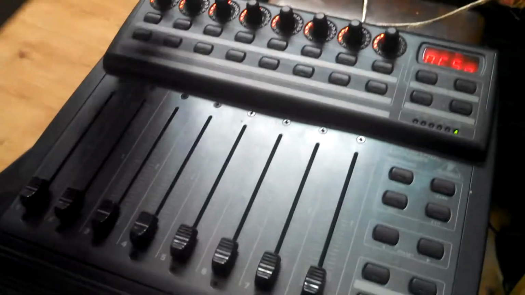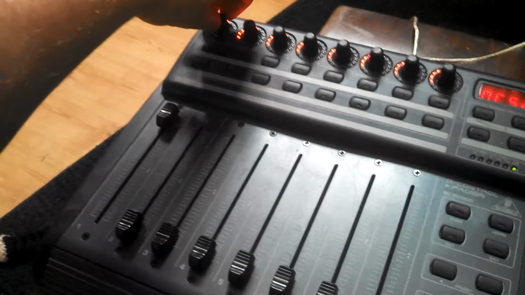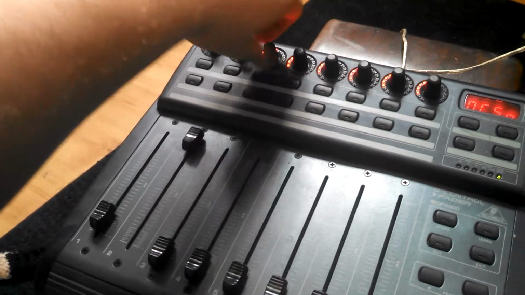The other thing that you can do is you can twist this one at the top, just for demo purposes, and it'll move the slider around. So I can do that for any of these.